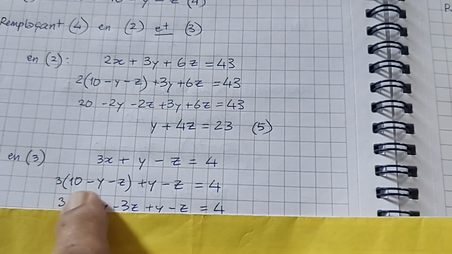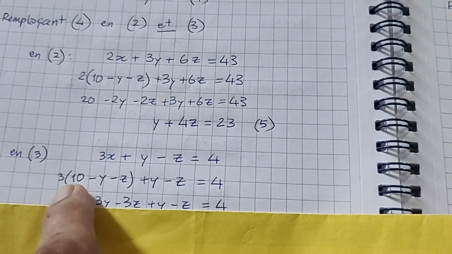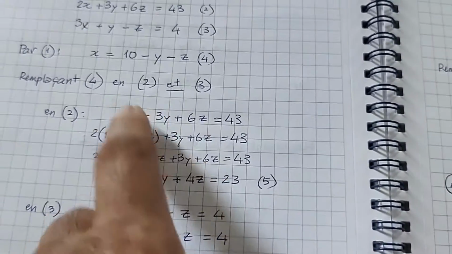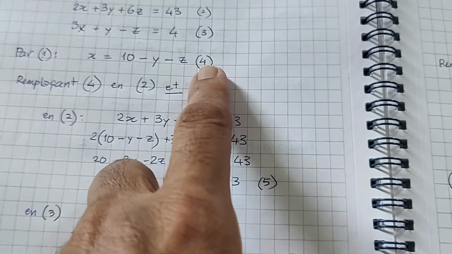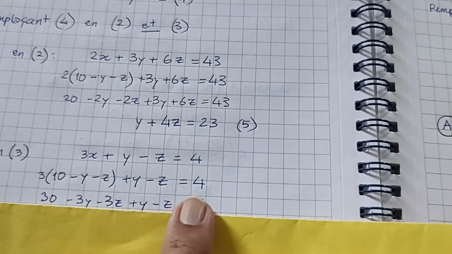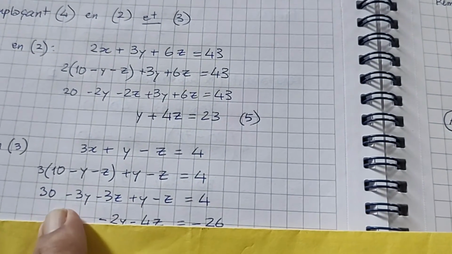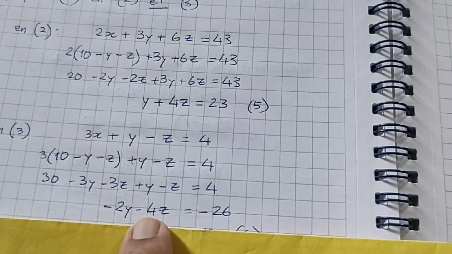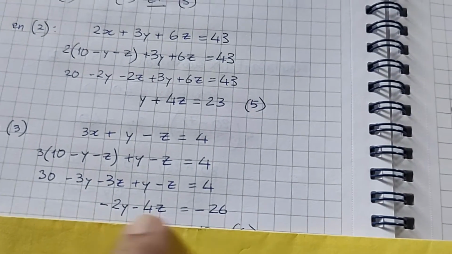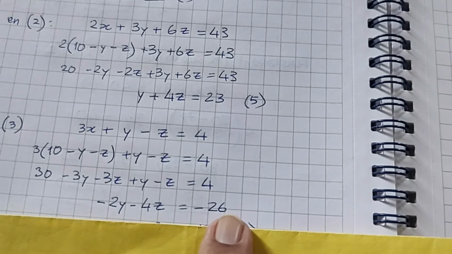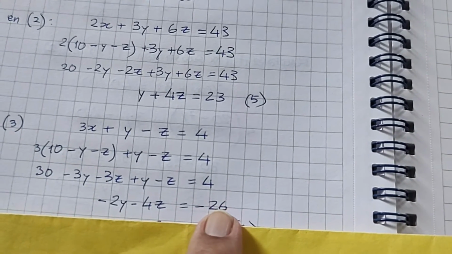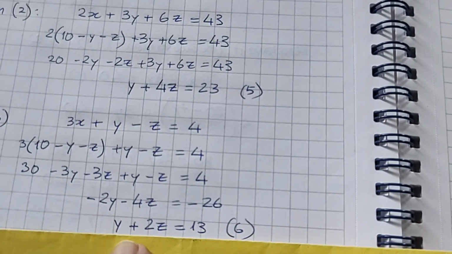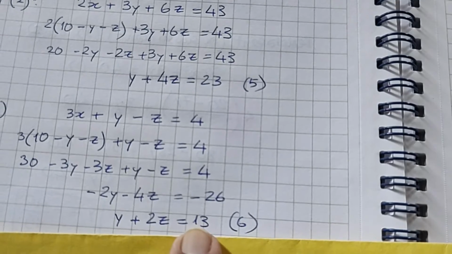And you put in the expression of x which you got here, equation 4, plus y minus z is equal to 4. When you simplify it, you get minus y minus 4z is equal to minus 26. You can multiply the left side and right side by minus 1, so you will get y plus 2z is equal to 13.